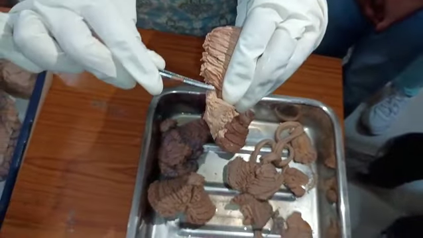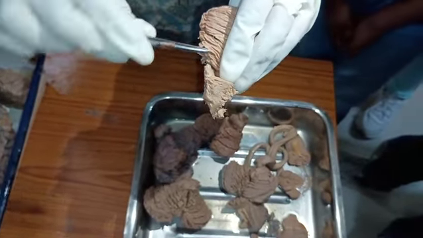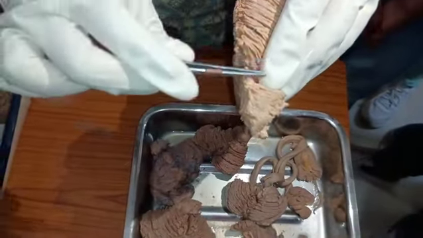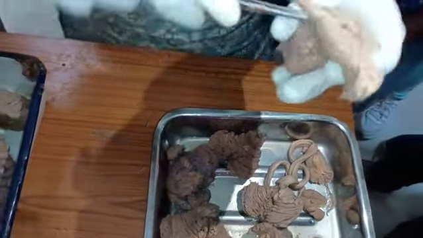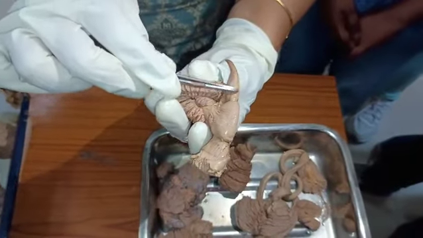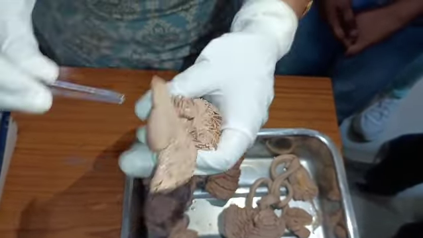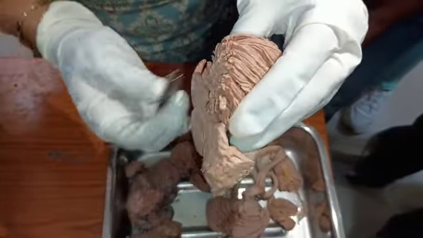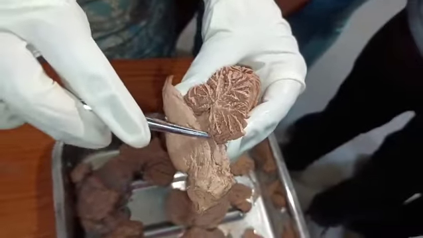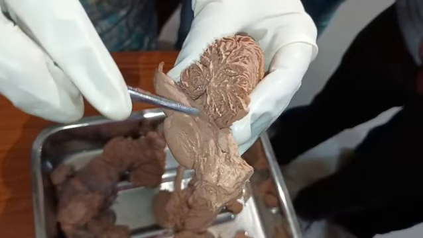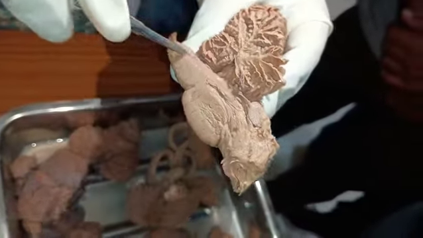See, this is the superior colliculus, inferior colliculus, the posterior aspect of the midbrain. It is the pons. So this is the anterior aspect, pons and medulla, pyramid and olive, and these are the medial side, and here is the fourth ventricle. See, this is the fourth ventricle.